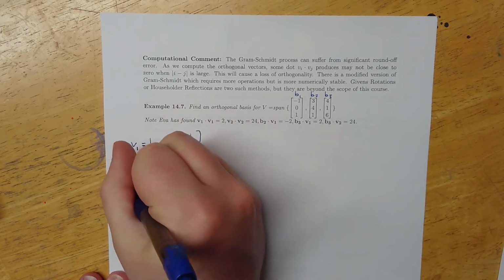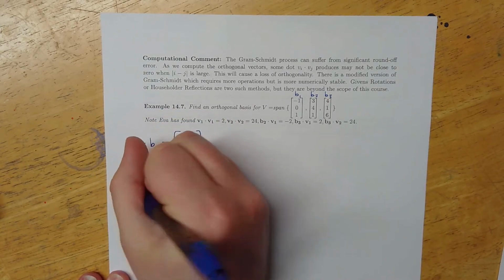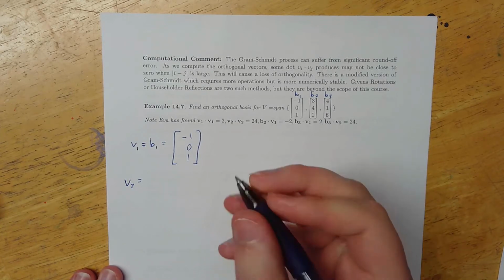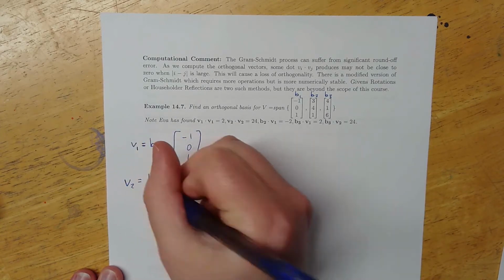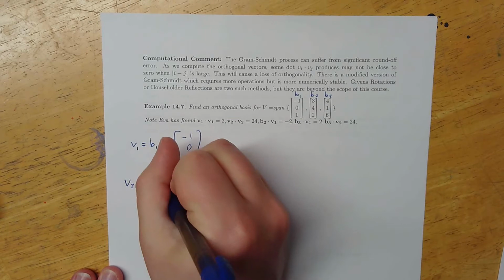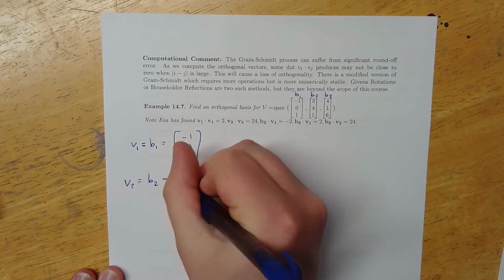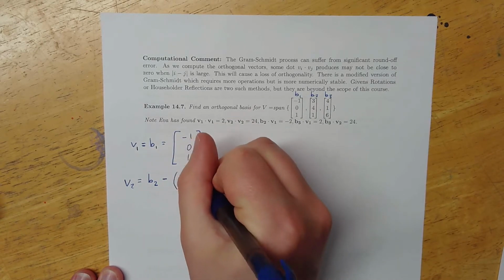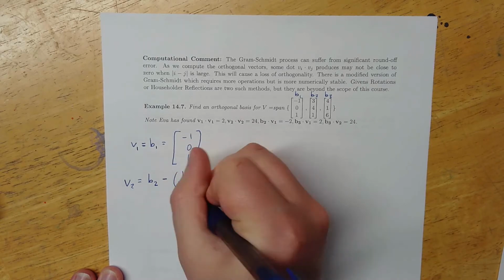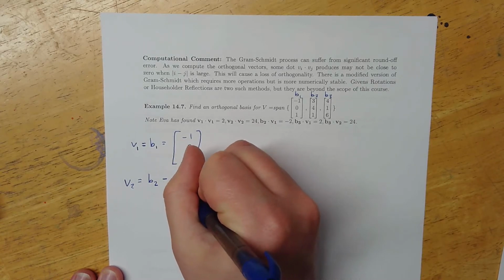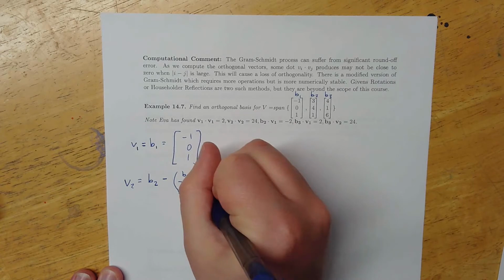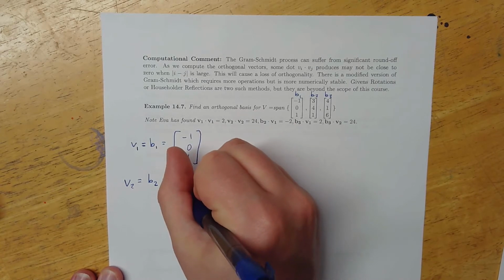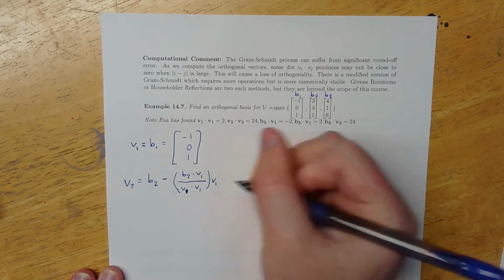The second vector in our orthogonal basis will be the second vector, but we have to subtract off that vector dotted with the first vector, divided by the length of that first vector squared, or V1 dotted with itself, times that vector.